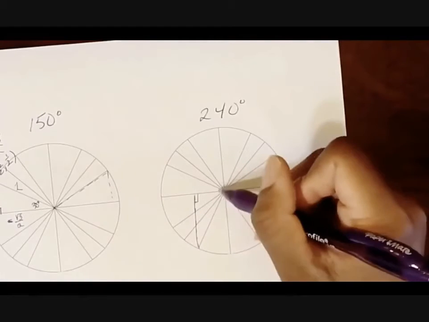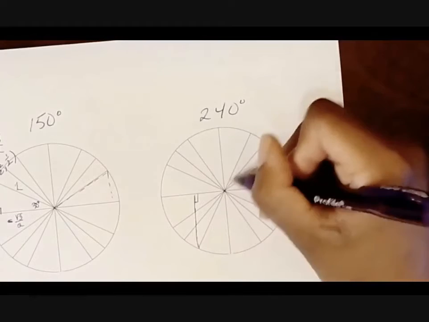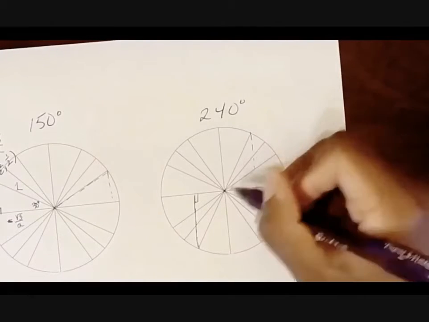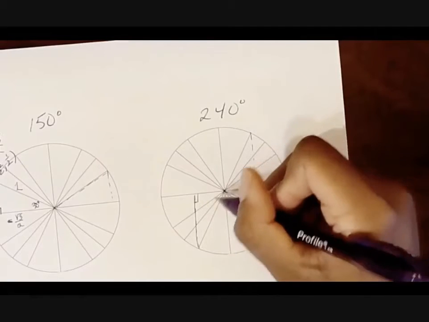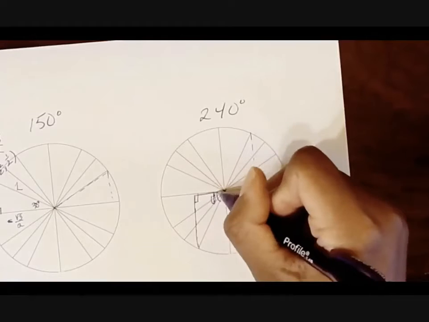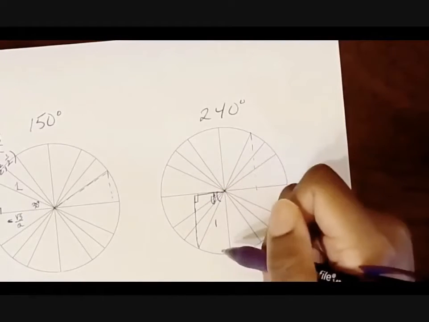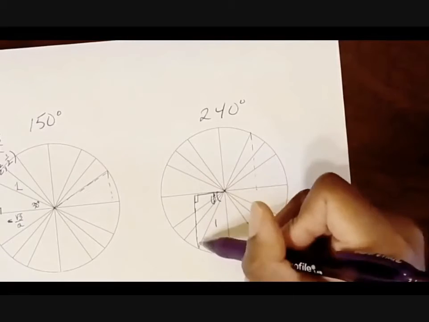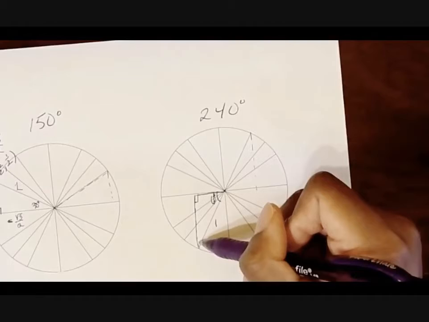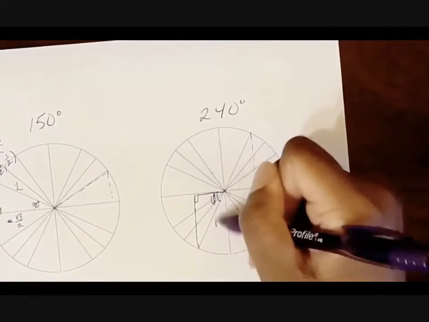And the reference angle here is 60 degrees. So if I were to make a reference angle, notice these two have point symmetry. So this is really 60 degrees. Again, this is 1 because it's in the unit circle. So if this is 60 and this is 90, this side here must be 30. And the side that's opposite 30 is half of the hypotenuse.